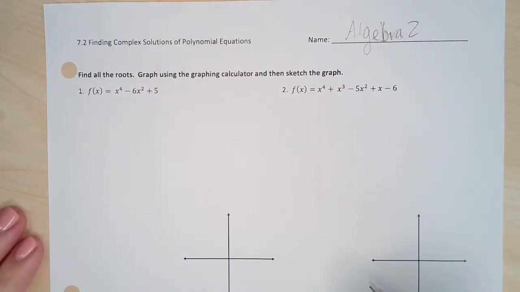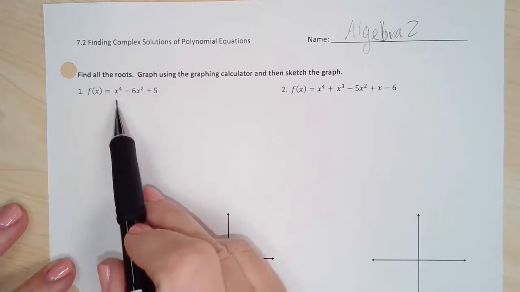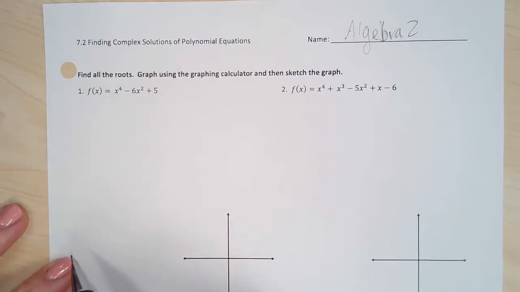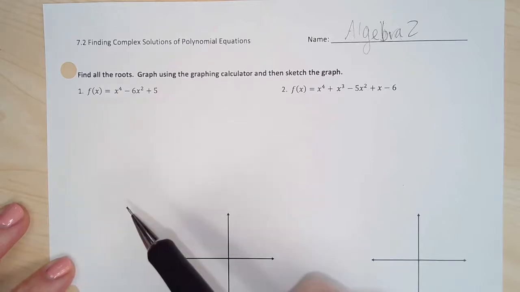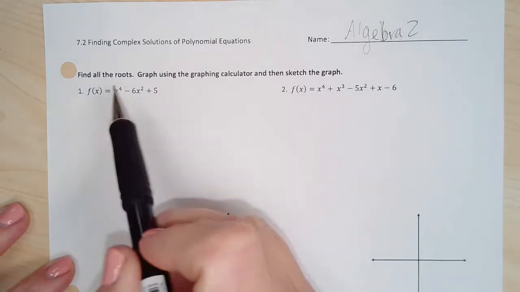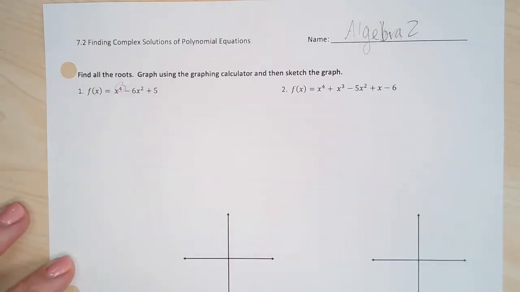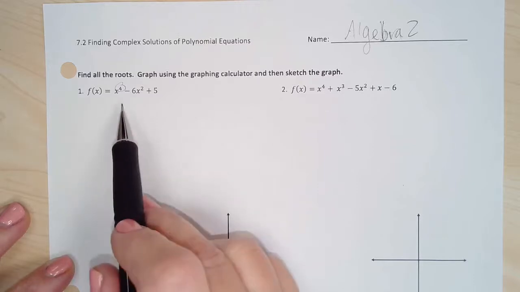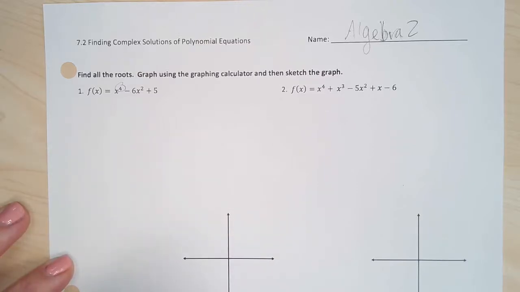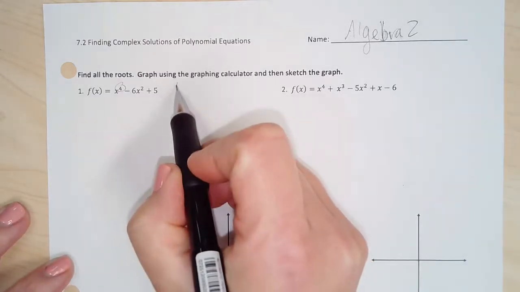These are notes for 7.2, finding complex solutions of polynomial equations. We're going to start off by looking at this equation. F of x is x to the fourth minus 6x squared plus 5. It's an x to the fourth power, which means that we could potentially have 4 places where we're crossing the x-axis. And it's possible we could factor this, but let's pretend we didn't know how to factor.